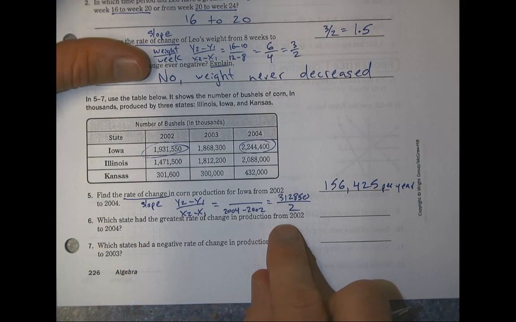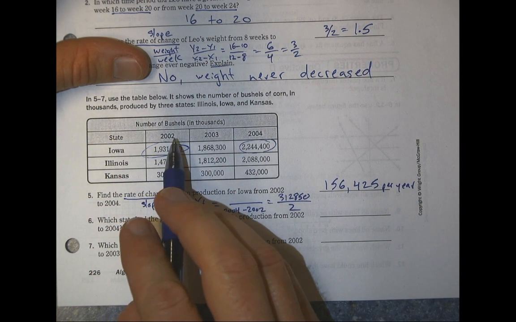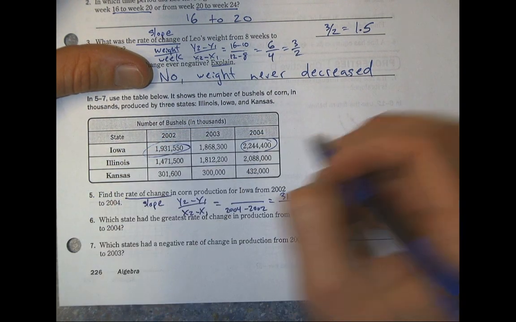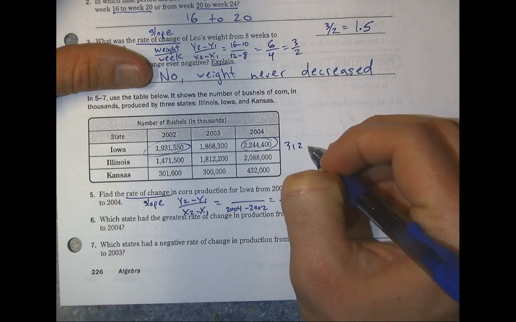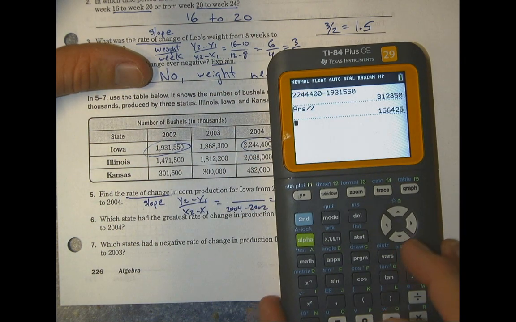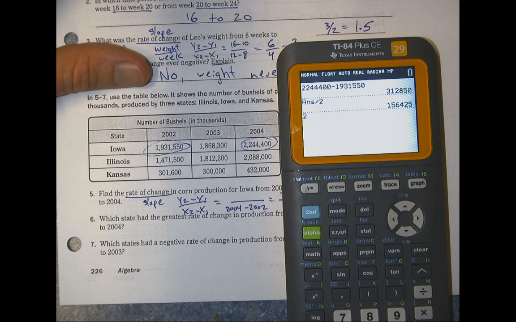Which state had the greatest rate of change from 2002 to 2004? So from here to here, which one changed the most? So we just figured out Iowa changed by 312,850. We'd have to subtract the rest of these and find out what it was.